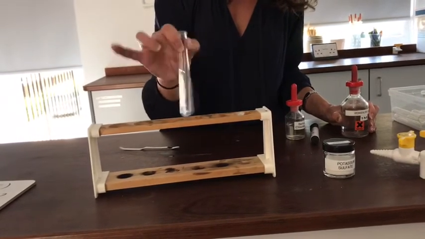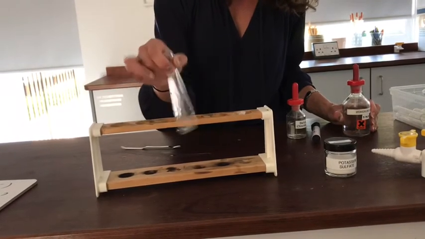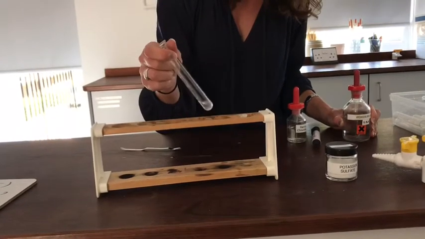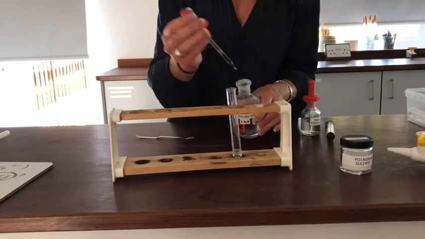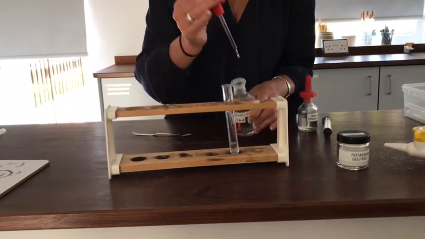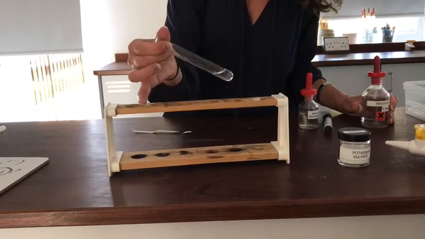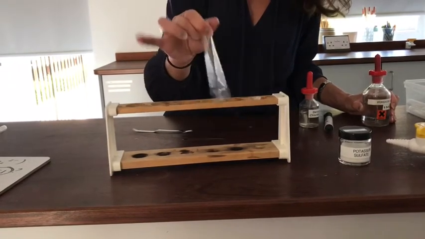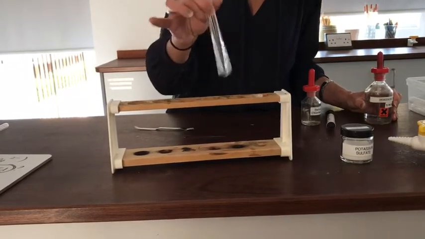And I hope it will, because I've chosen a potassium salt and I know from my work on solubility that all potassium salts are soluble. I'll add a little bit more. Okay, no, I think that's pretty much all gone. Some tiny little grains left at the bottom.